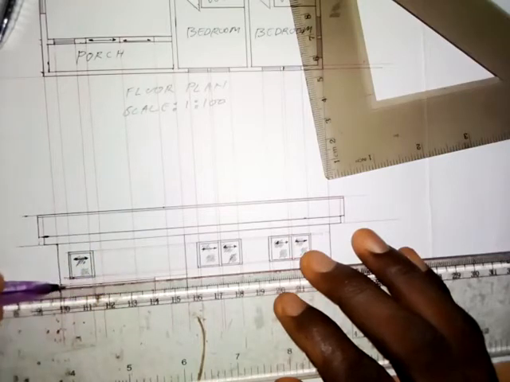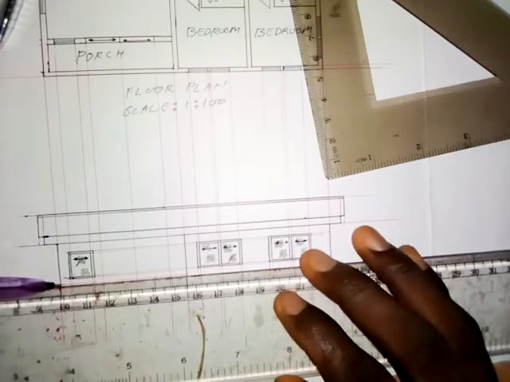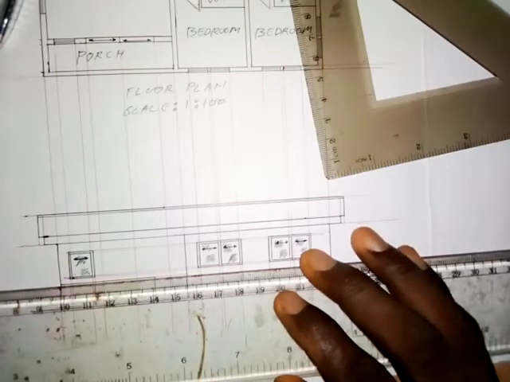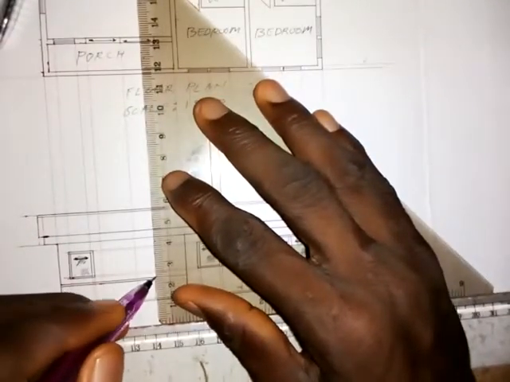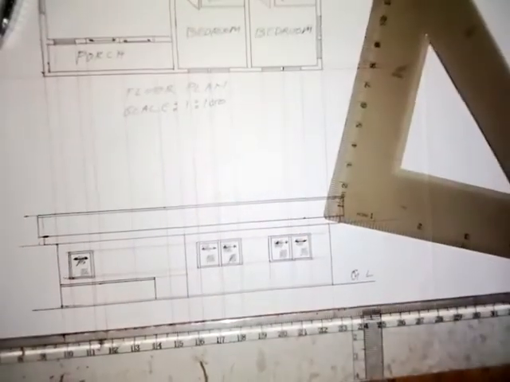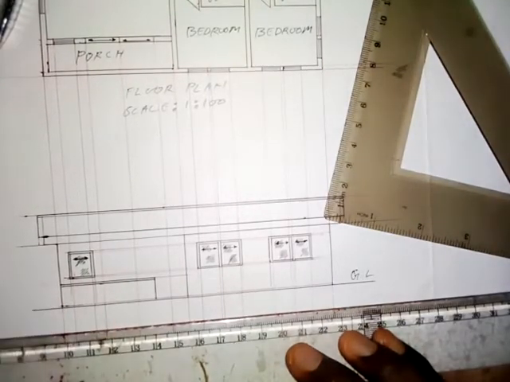That is the edge of the coping. Then from here also draw a horizontal line from here to here. Then you draw a vertical line here. I'm not going to make any design here.